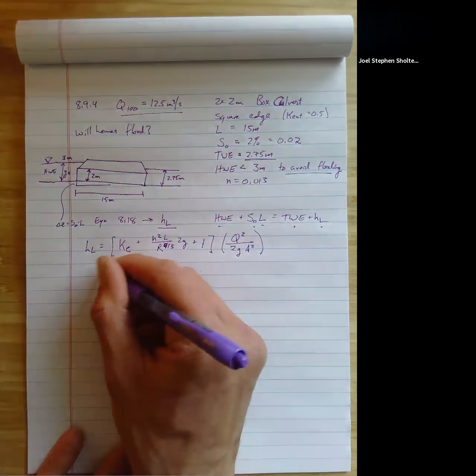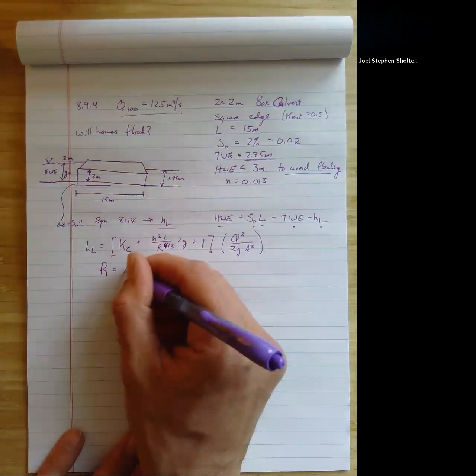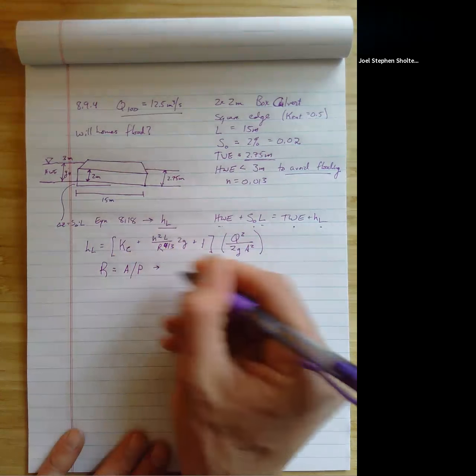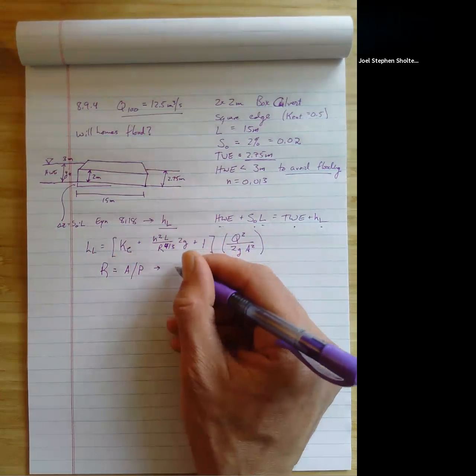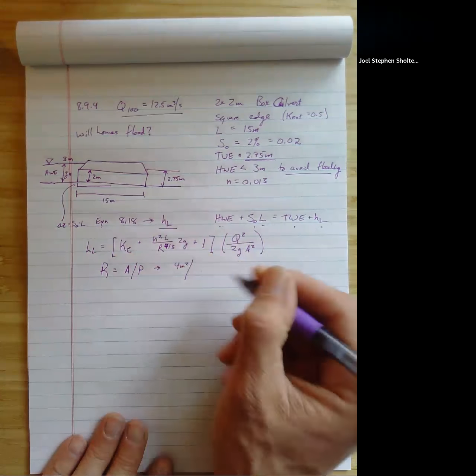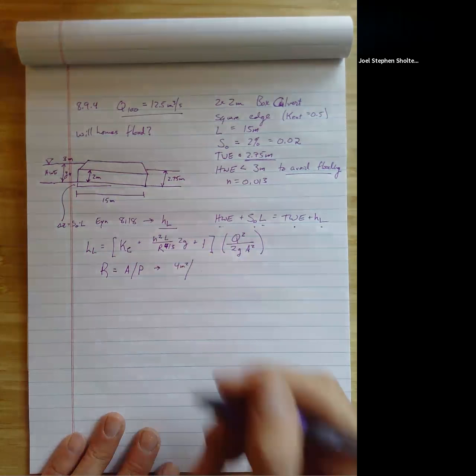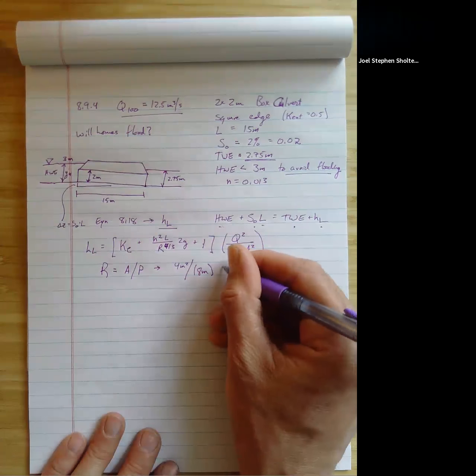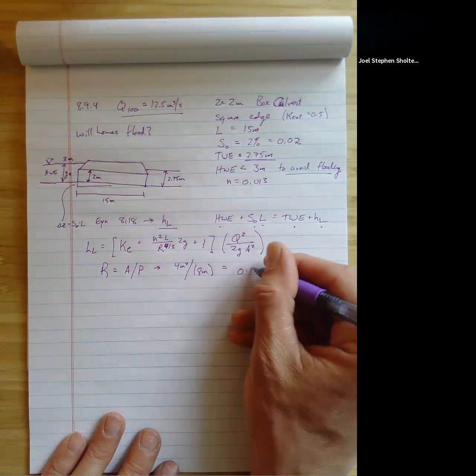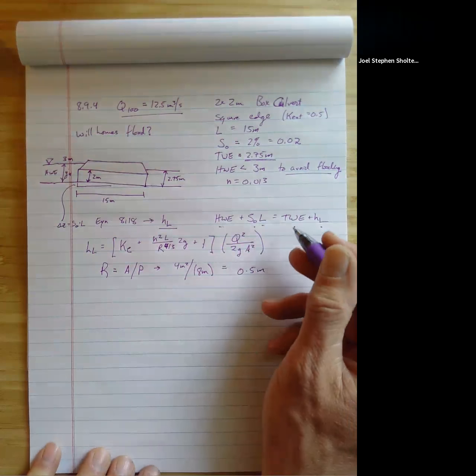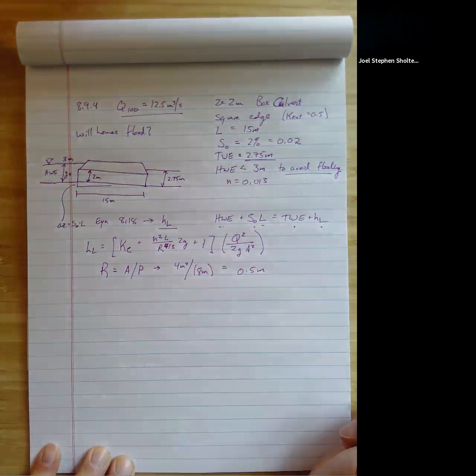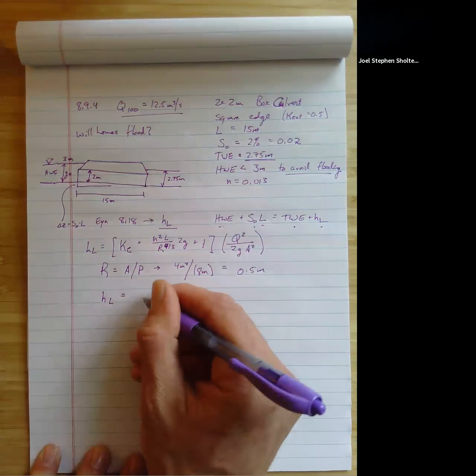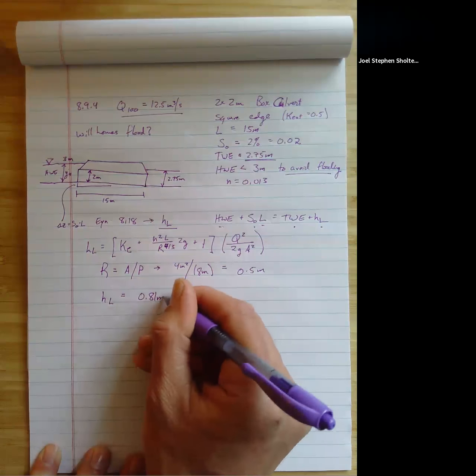Okay, so hydraulic radius is equal to the area over the wetted perimeter. This is pretty easy to calculate. We just have the area, which is 2 by 2, so 4 meters squared. The wetted perimeter is going to be simply the perimeter of that box culvert, which will be 8 meters. And so we end up with 0.5 meters for hydraulic radius. Now we can plug all our numbers in. Head loss should end up equaling 0.81 meters.